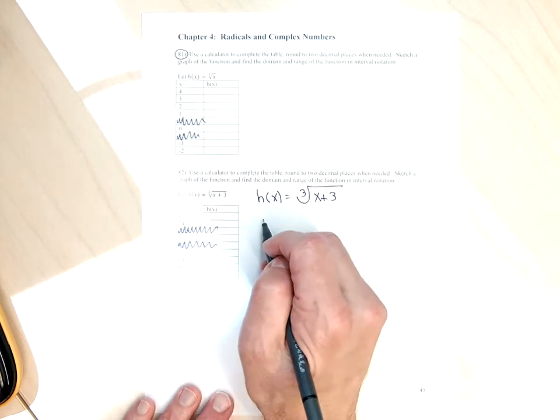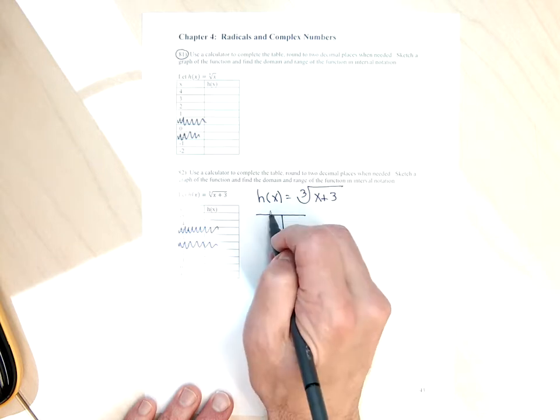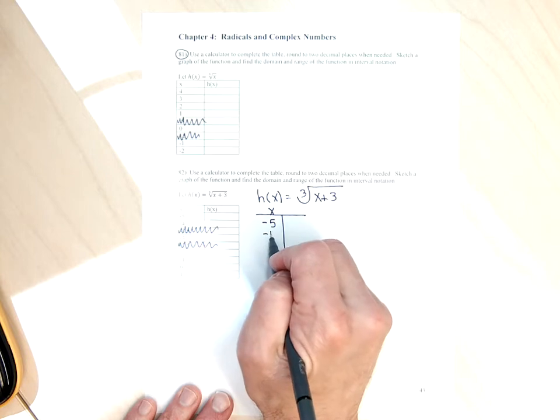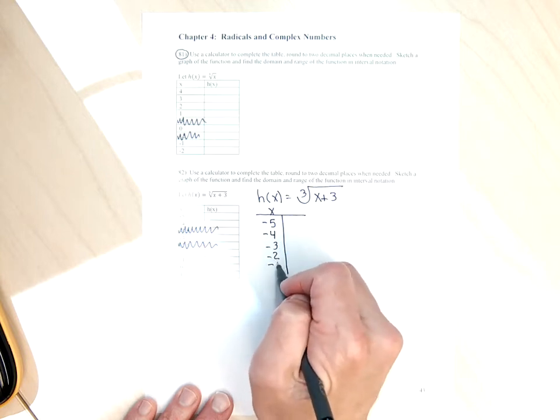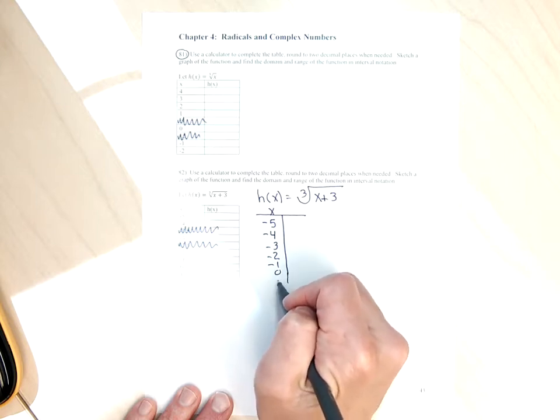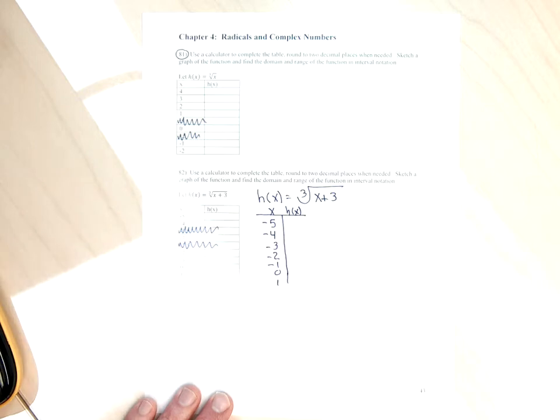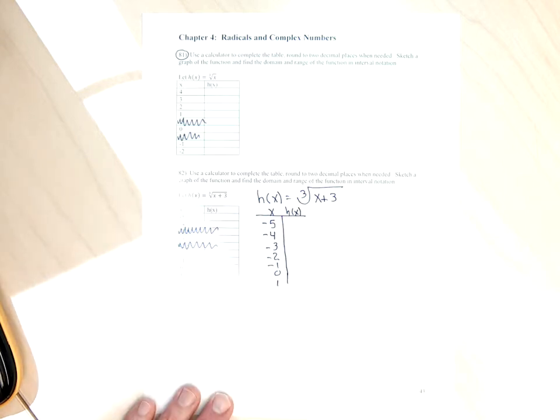But in problem 82, I'm asked to complete a table, and the x column has more numbers than I need. But I'm going to do -5, -4, -3, -2, -1, 0, and 1. And the y column, I'm going to get using my calculator. I'm not going to run into the same error issues that I did for the square root graph, because the cube root of a negative number is a negative number.